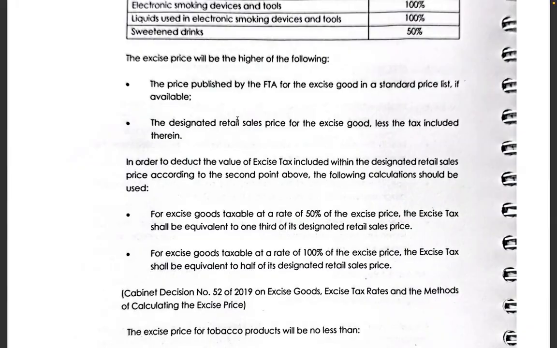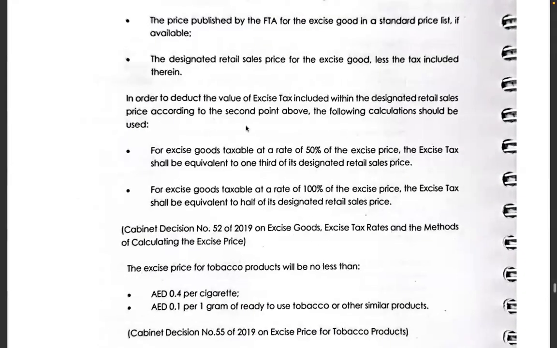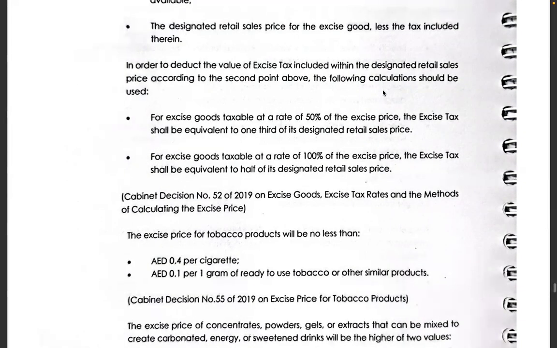So it will be the higher of the two: either the price published by FTA or the designated retail sales price, less tax, less excise tax. In order to deduct the value of excise tax included within the designated retail sales price, according to the second point above, the following calculations should be used.